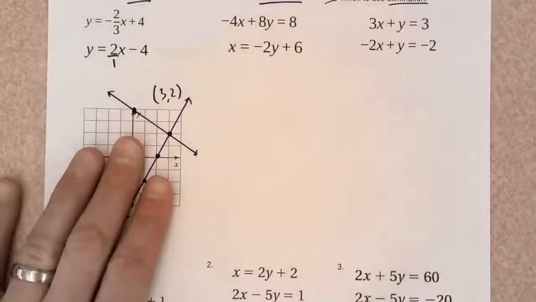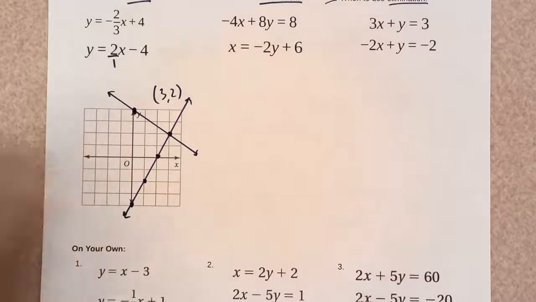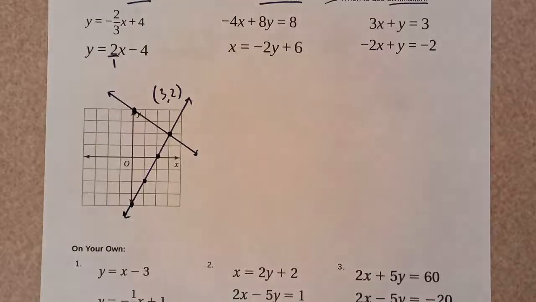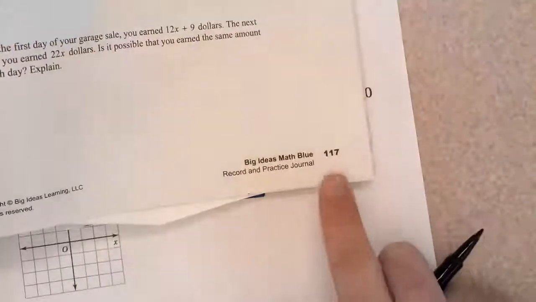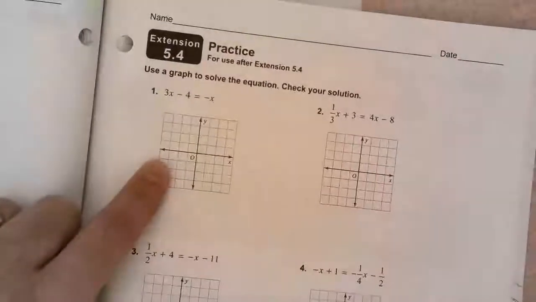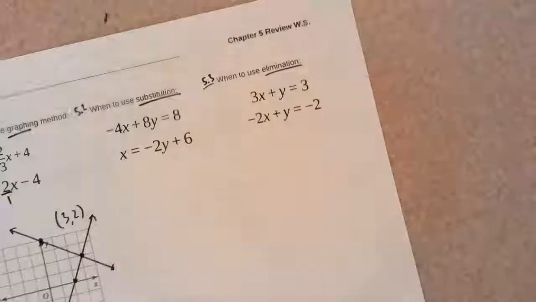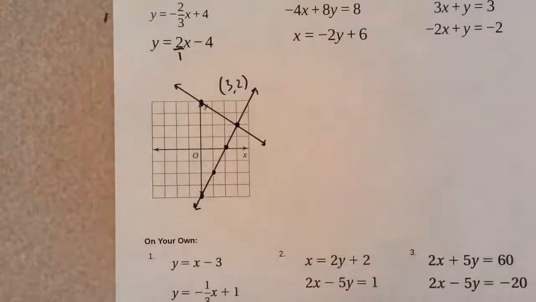Okay, now I'll also mention this. If you can't print out this worksheet and you don't have any graph paper, then if you want to use the graphing method, you can go to page 117 in your book. There are a few coordinate planes there that you can use. So there's the graphing method.